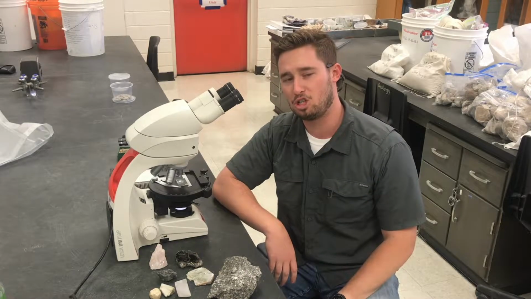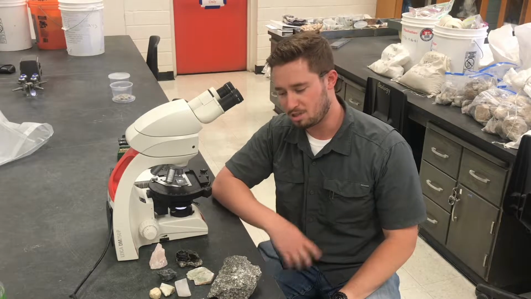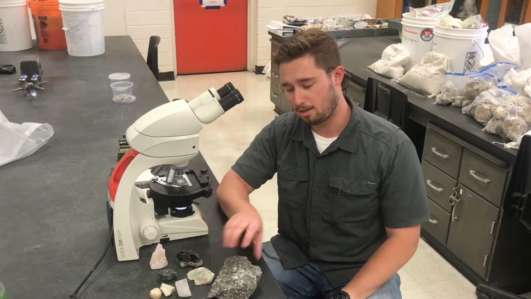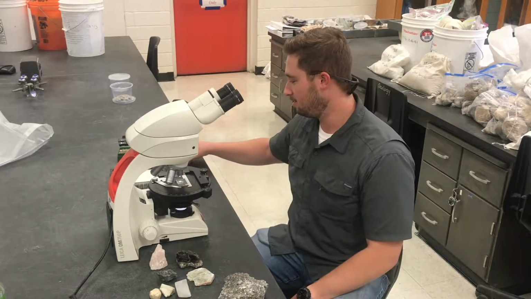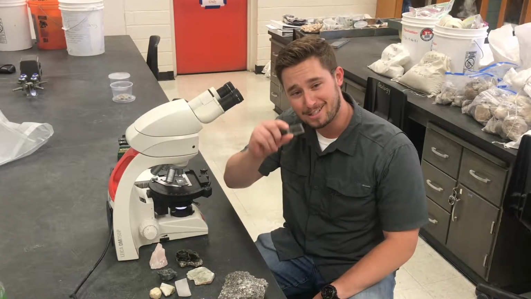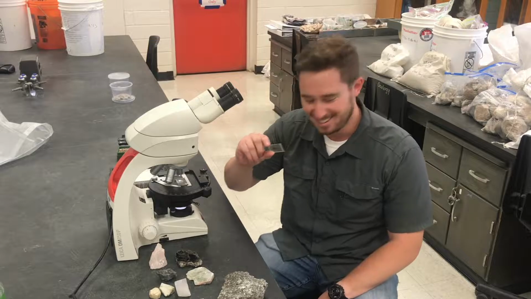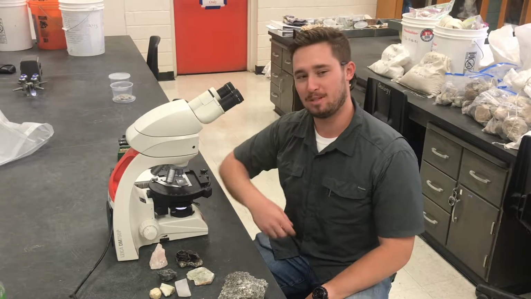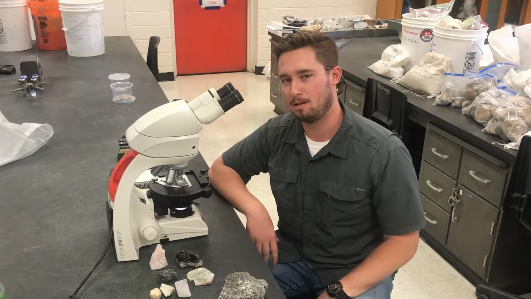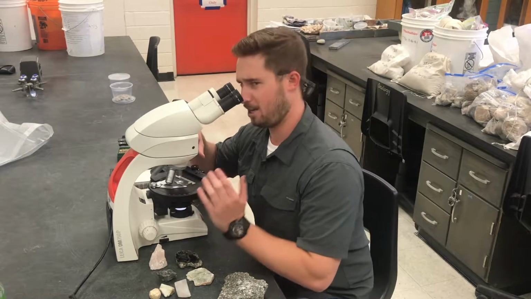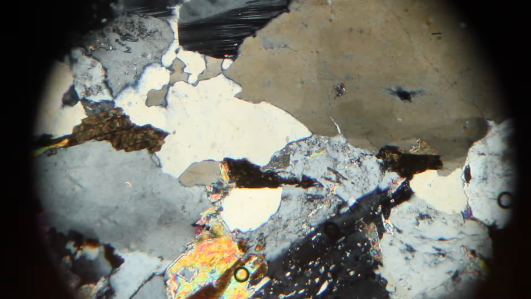One thing that we do as geologists to assess these minerals is we cut this rock into very thin sections, which are conveniently called thin sections. And what we do is we take these thin sections and we look at them with a petrographic microscope. Let's take a look. The beautiful thin section.